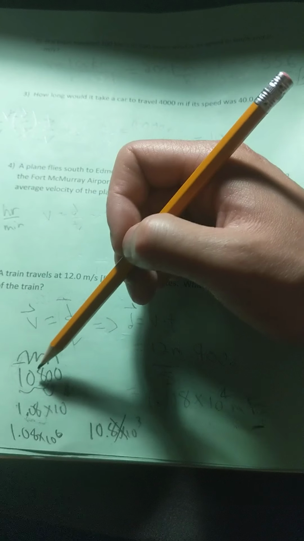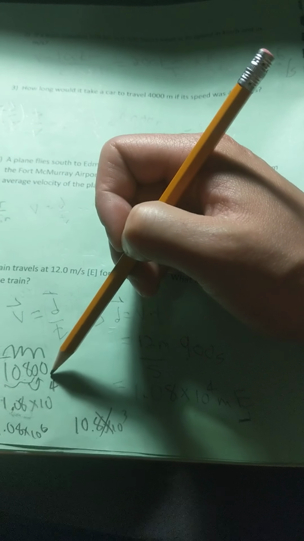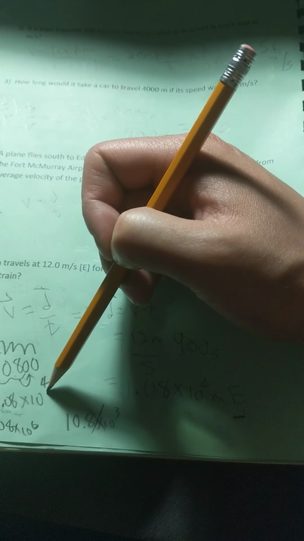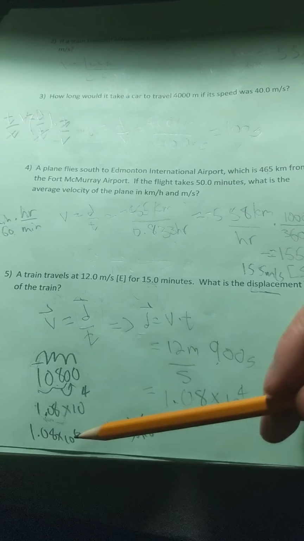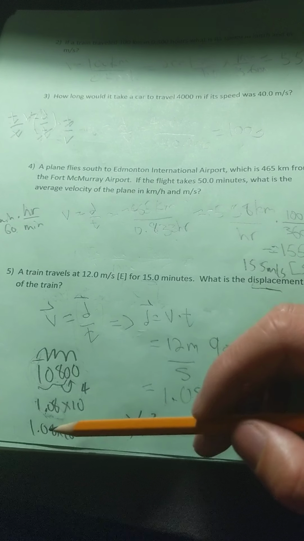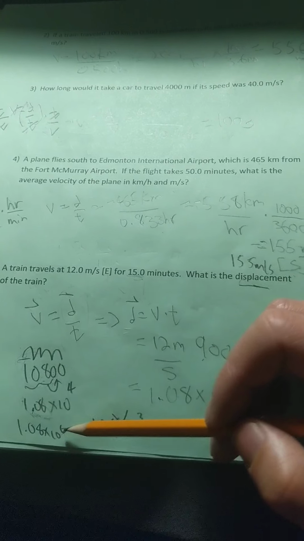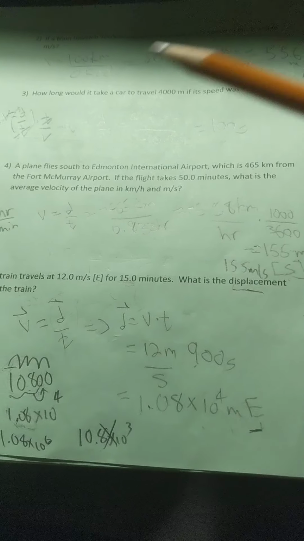So that's 1, 2, 3, 4. So it took us 4 steps, so that's why it becomes 10 to the power of 4. Some of you on the quiz answered it as like 1.08 times 10 to the power 6 or 1.08 times 10 to the power 2.